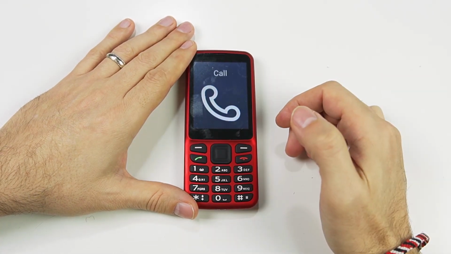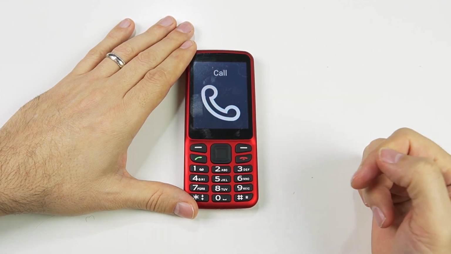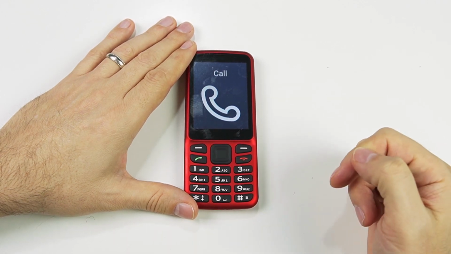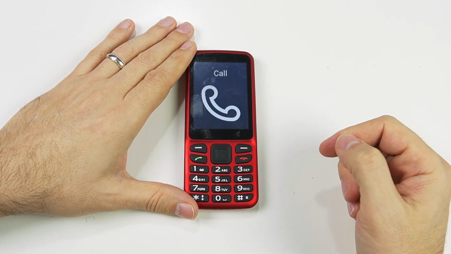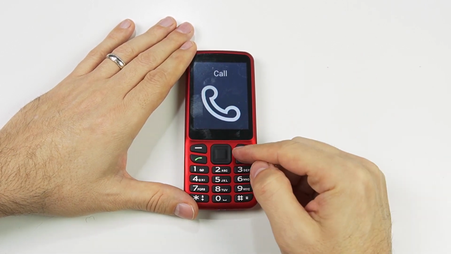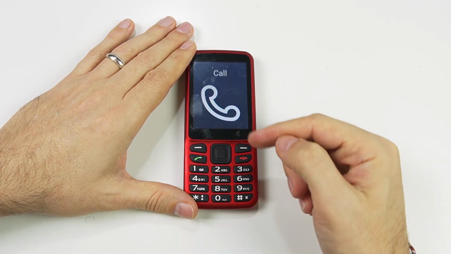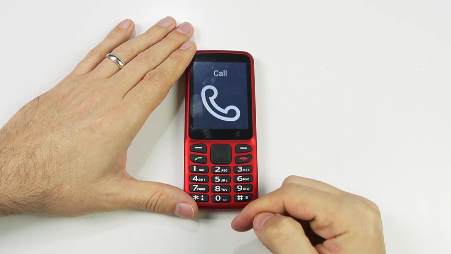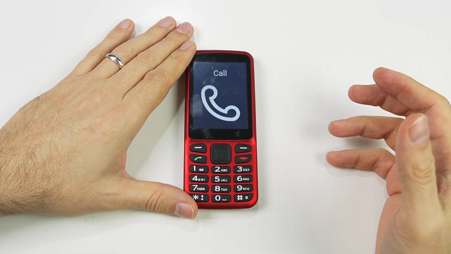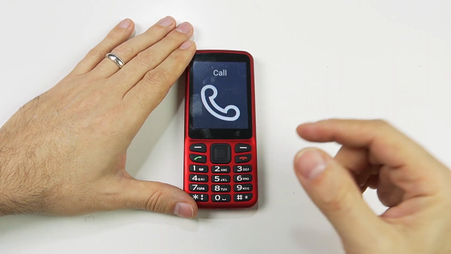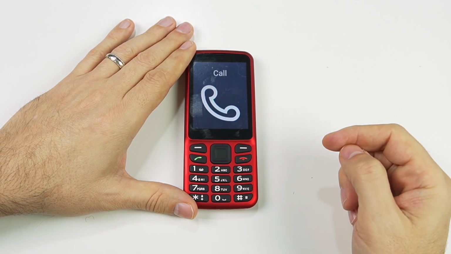So now the other question is, how do you get music onto the BlindShell Classic phone? Well, to add music, you can do that in two ways. The first way is to connect your phone to a computer using the provided charging cable. Then you can copy your music files into the music folder that is located on the phone.